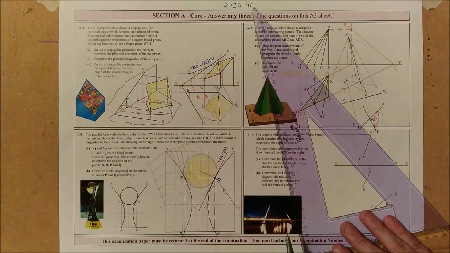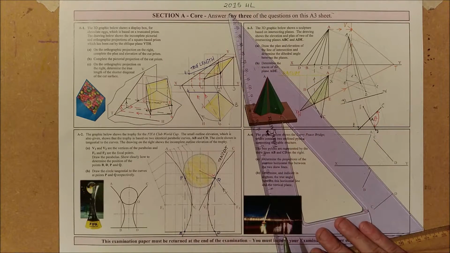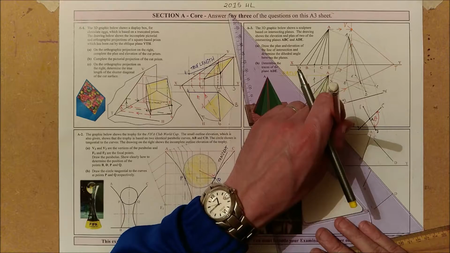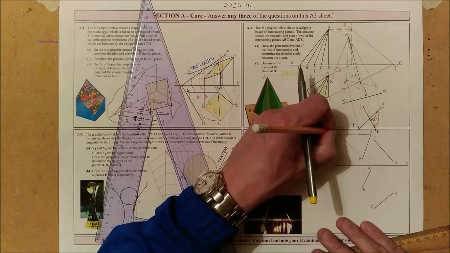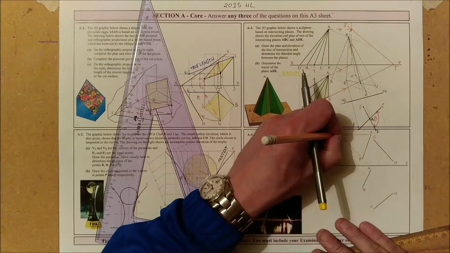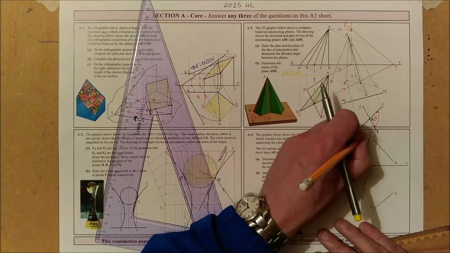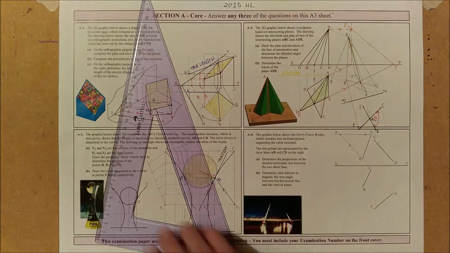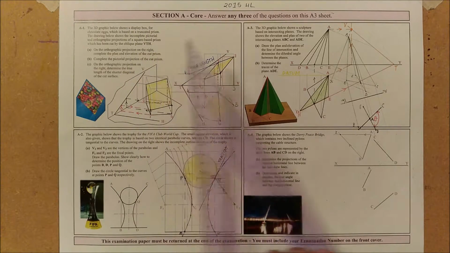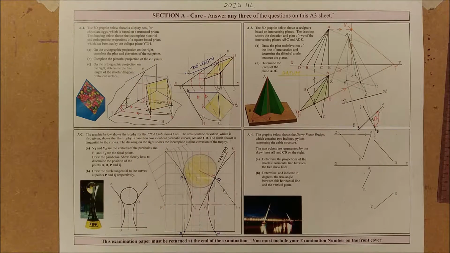So point B parallel to the line CD. I'm going to project that up here. This point X here, I'm going to call it where these 2 intersect. We're going to form a portion of a plane. So that's the elevation of that.